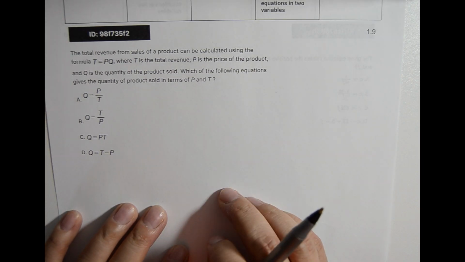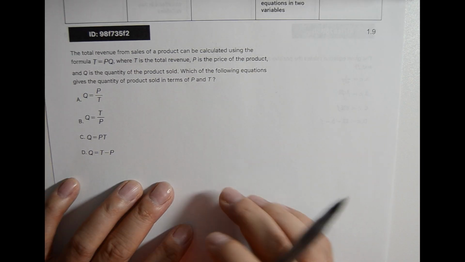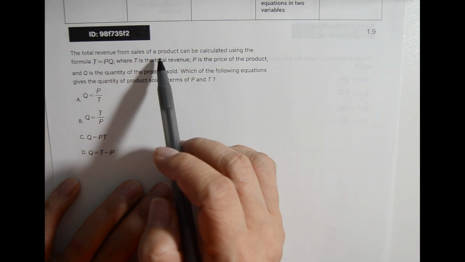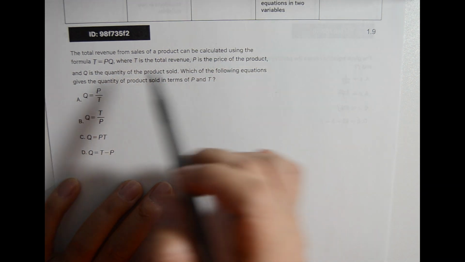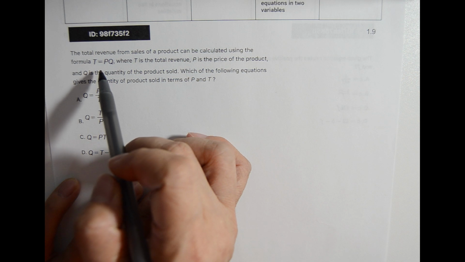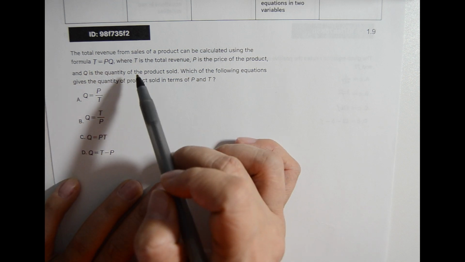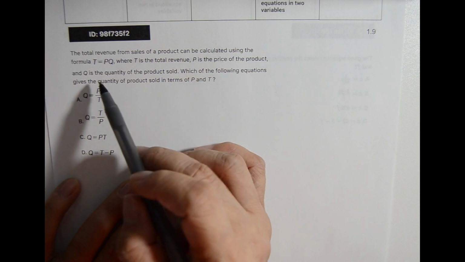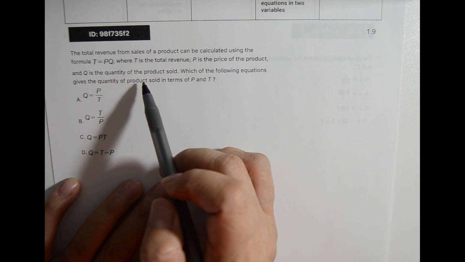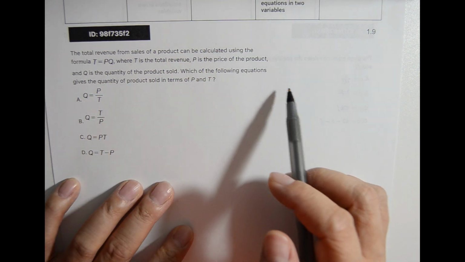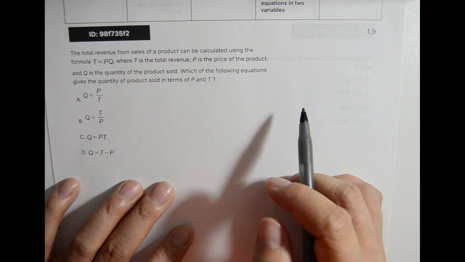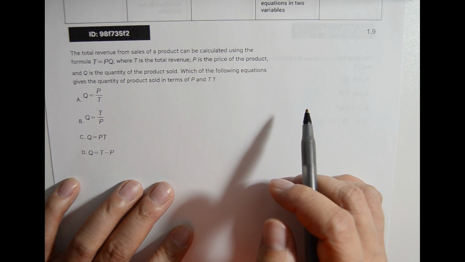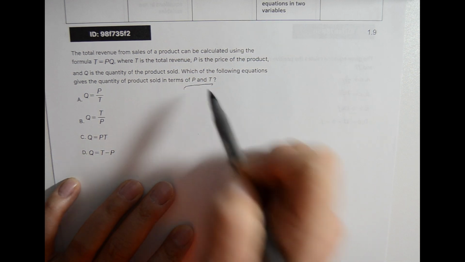Let's check this SAT official math question. The total revenue from sales of a product can be calculated using the formula T equals P times Q. And T is the total revenue, P is the price of the product, Q is the quantity of the product sold. Then which of the following equations gives the quantity of product sold in terms of P and T?